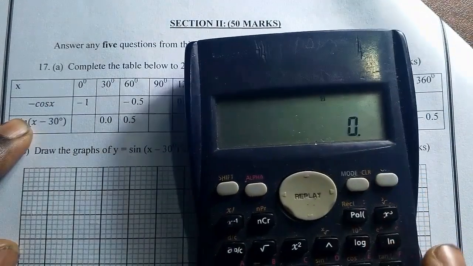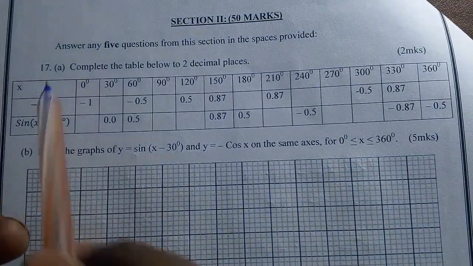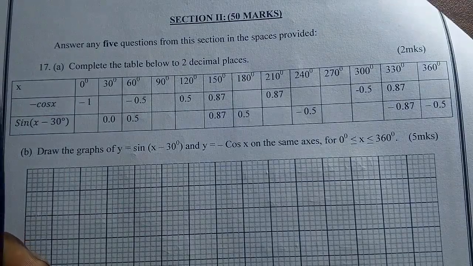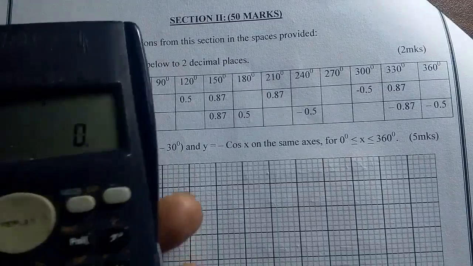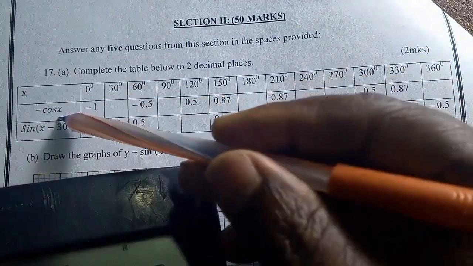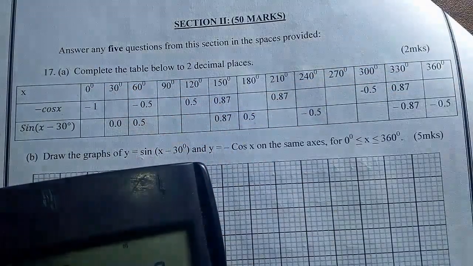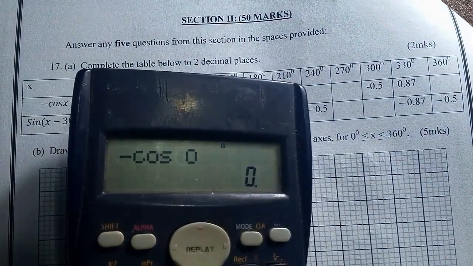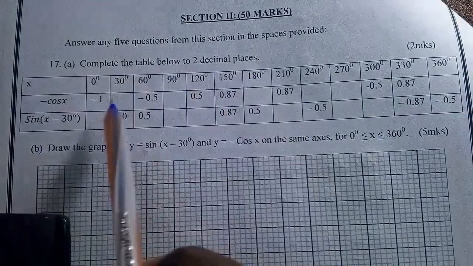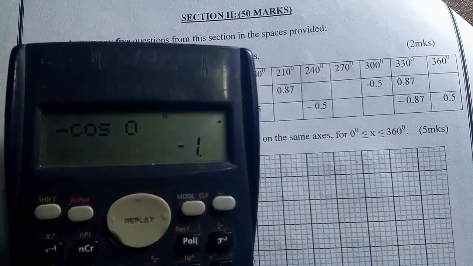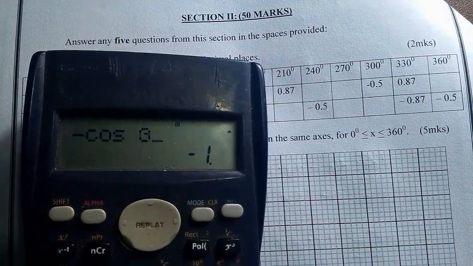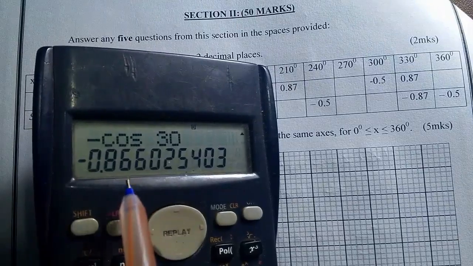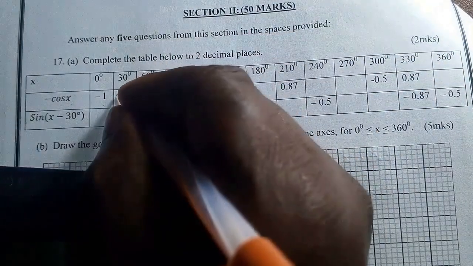So what you need to do, you say negative cos x. When x is 0, you just write 0. I don't know whether it is visible. So what is the answer? Negative 1. And that is what you have been given. So if it is 30, you simply write 30. What is the answer? Negative 0.866.